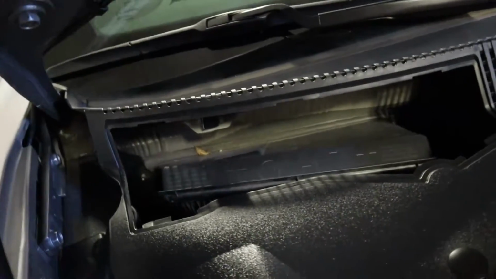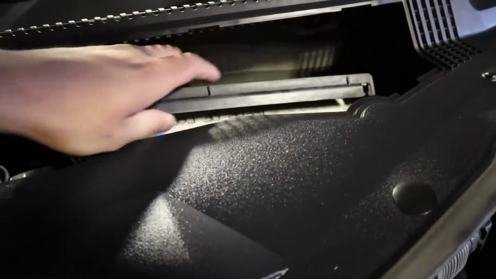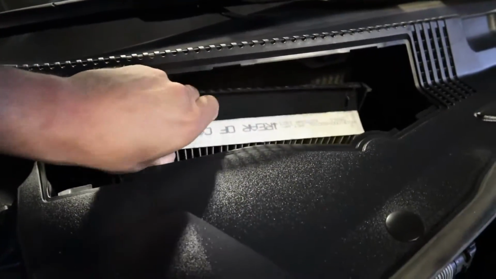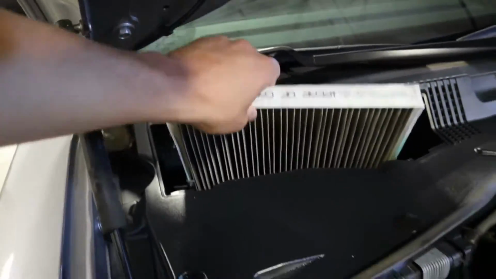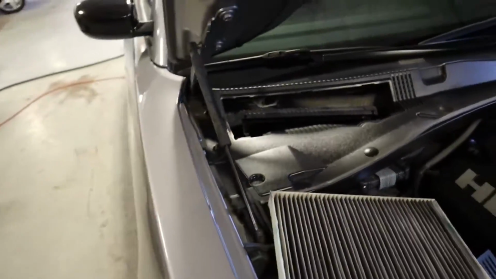Once you have that off, then this lid just pops up. So you have one plastic on this side, one on this side. This pops up. Then your air filter simply slides out. At your local auto parts, they could get you the filter that goes in here.